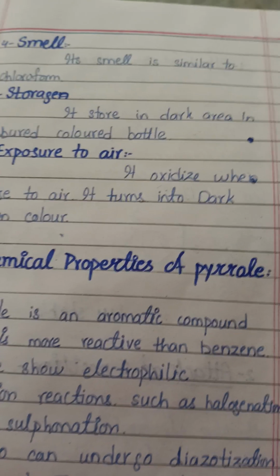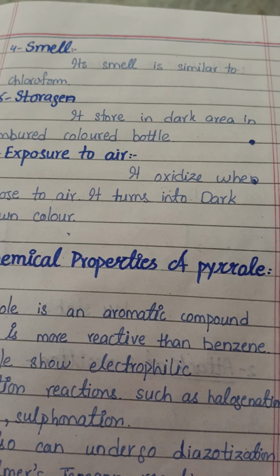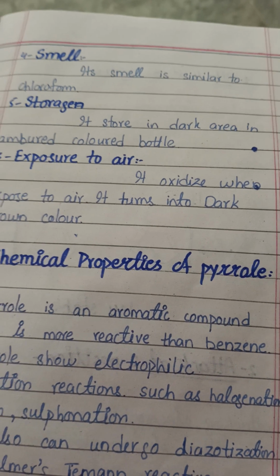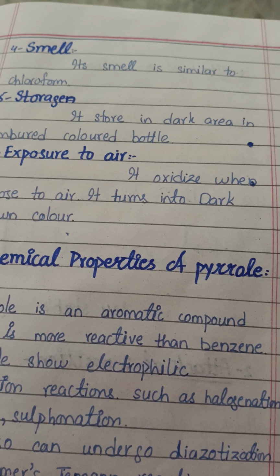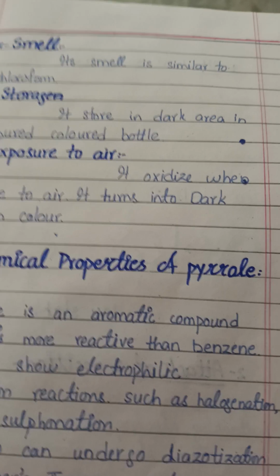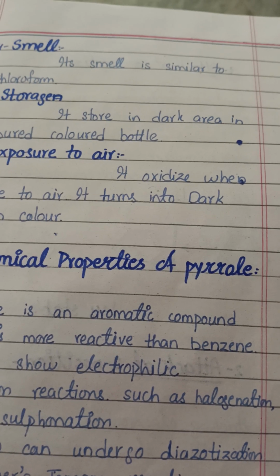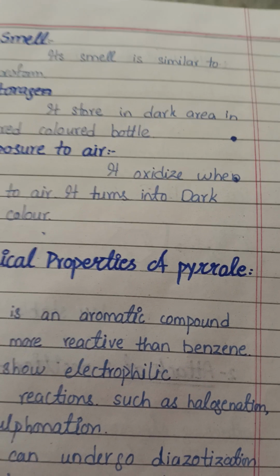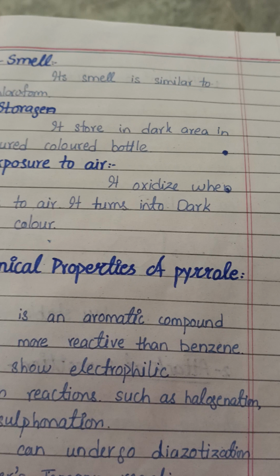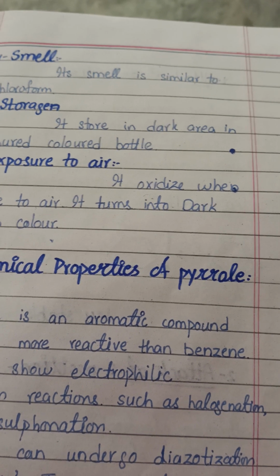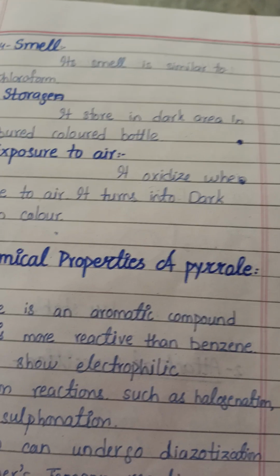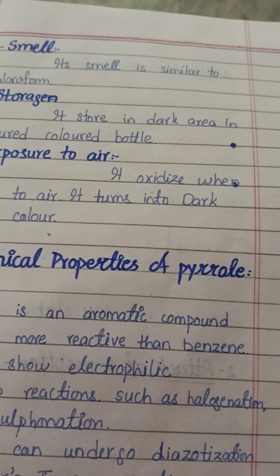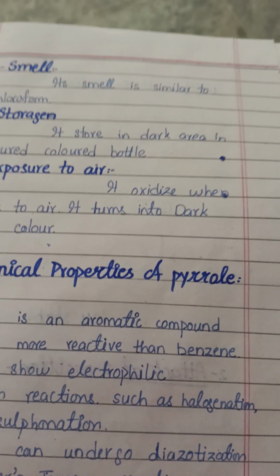Okay, then you have to write about the structure of pyrrole. You have to explain that all the carbon atoms and the nitrogen atom have sp2 hybridization. Then the unhybridized orbitals form a pi bond, and then you have to write the shorthand representation of pyrrole. Then you move on to its resonance structures, and then you write its physical properties, and then you move on to its reactions.